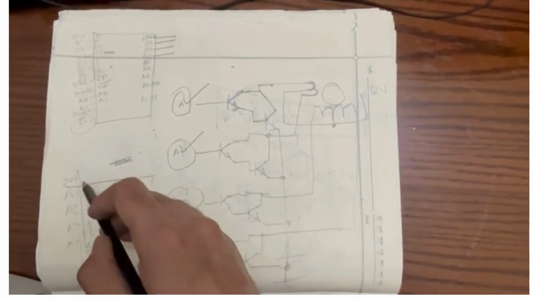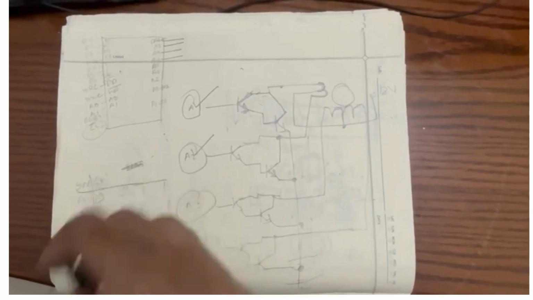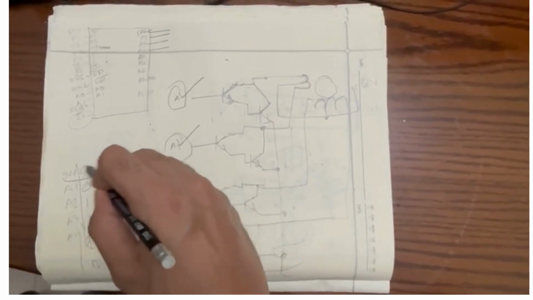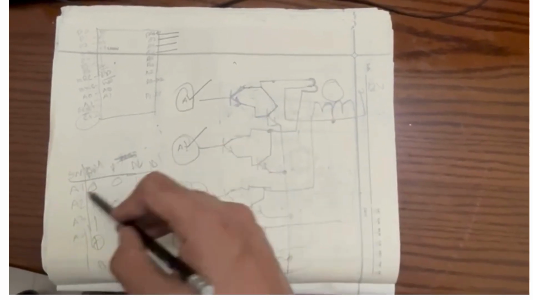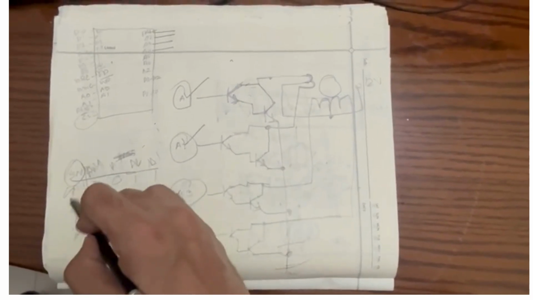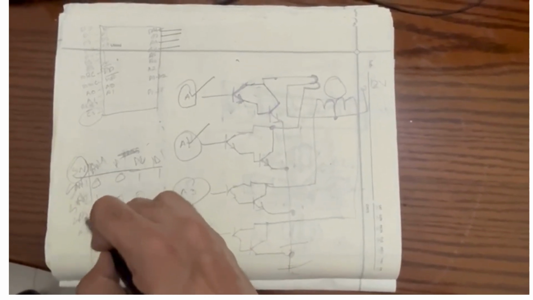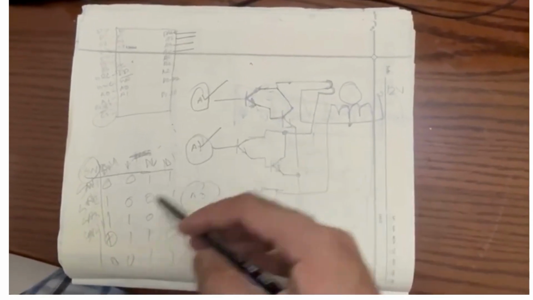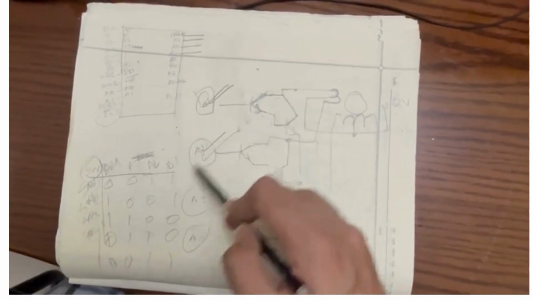So here look, let's consider these as A1, A2, A3 and A4. So this is switch 1, switch 2, switch 3, switch 4. We are considering the combination of switches. So when it is switch 1, A1 and A2 will be active.